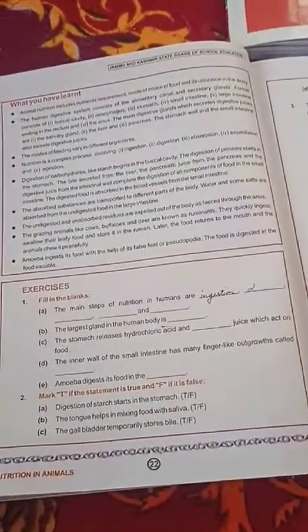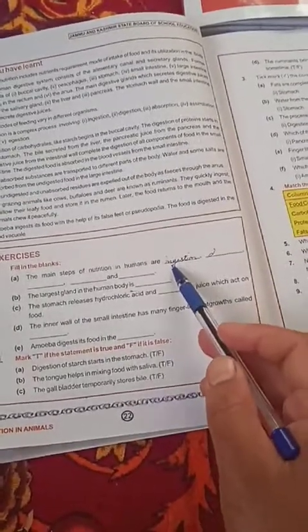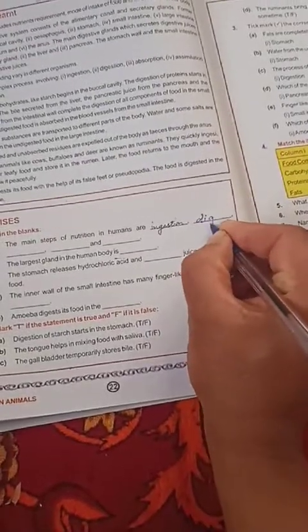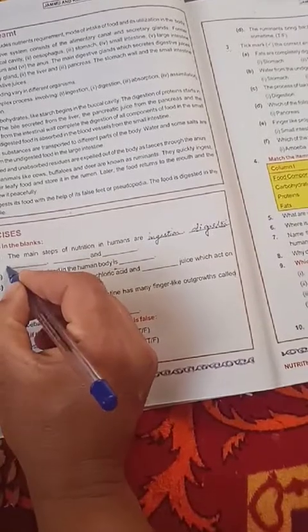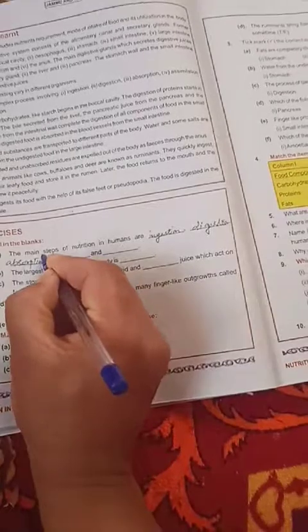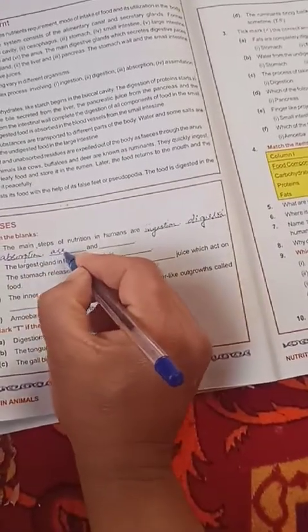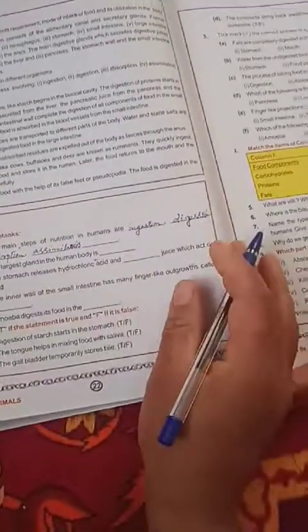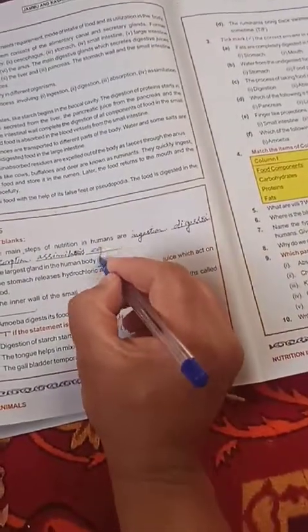Students, as we learned in our class, the process starts with ingestion, that means intake of food, then digestion, then digestion is followed by absorption, absorption is followed by assimilation, and assimilation is followed by egestion.